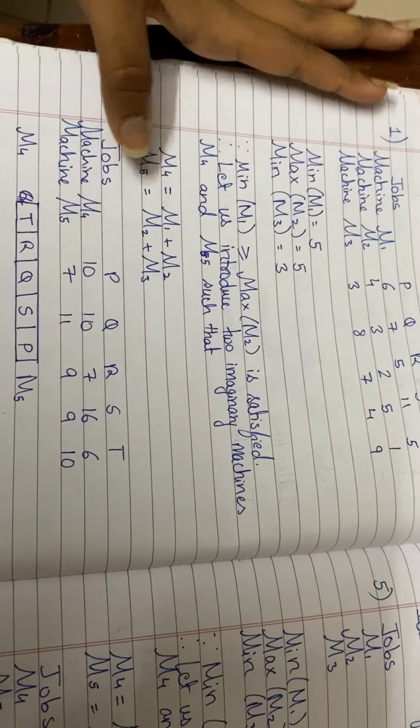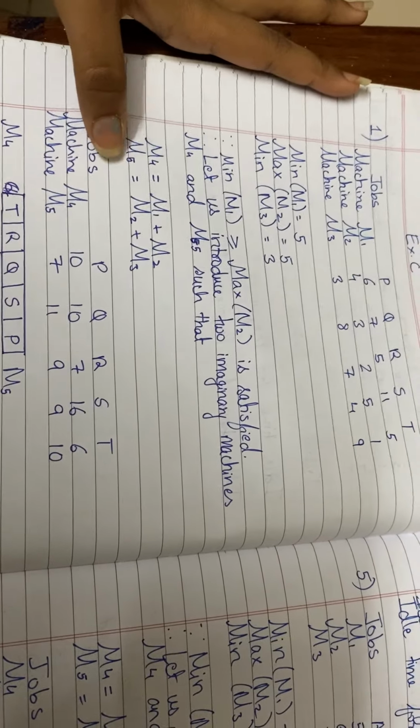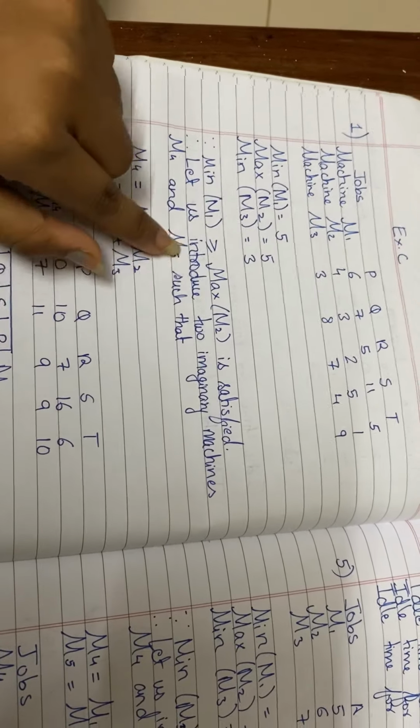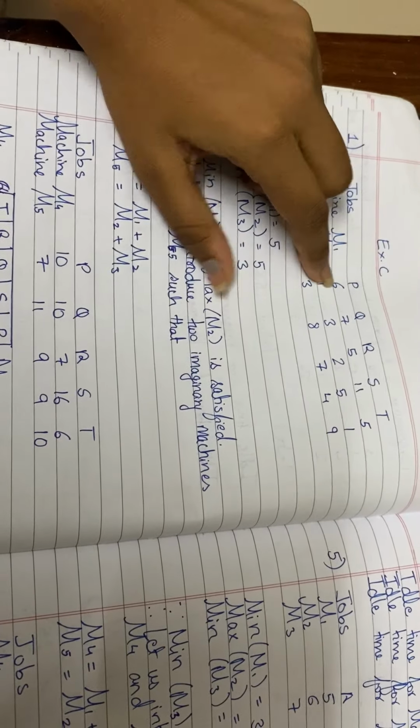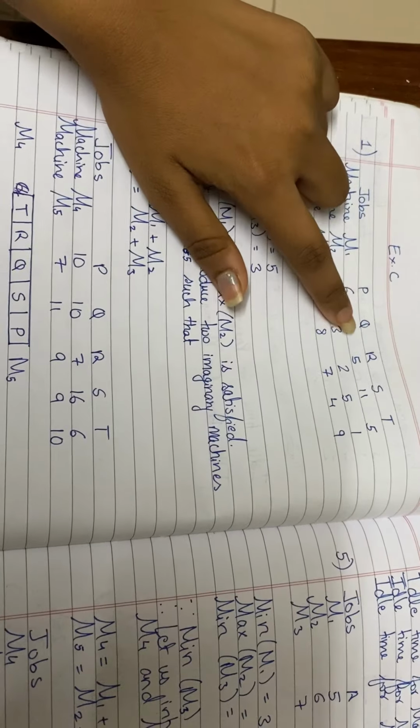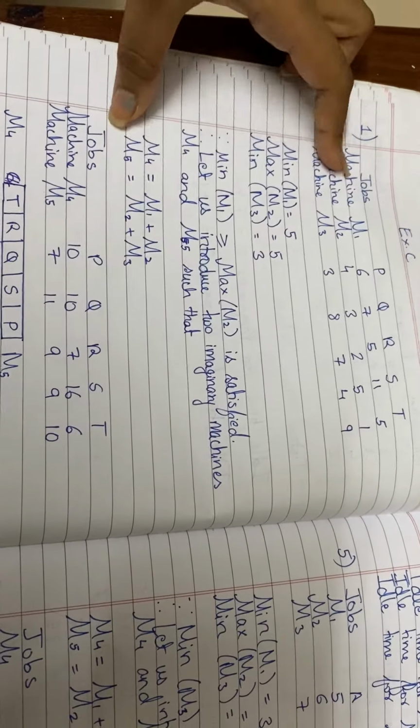So for this we make 2 separate columns. Then for M4 we add the first and second: 6 plus 4 we write 10, for 7 plus 3 we write 10. That's how we do M4.